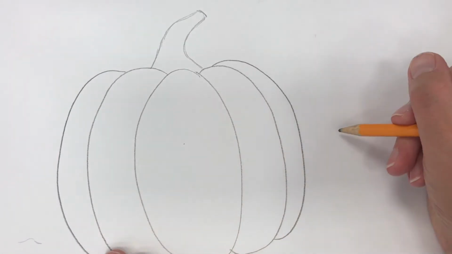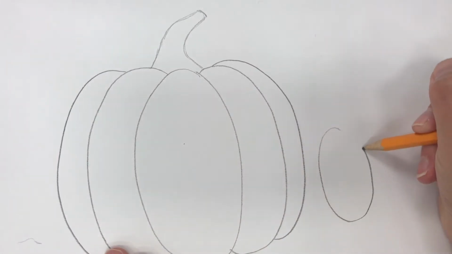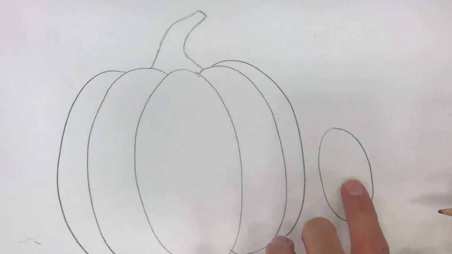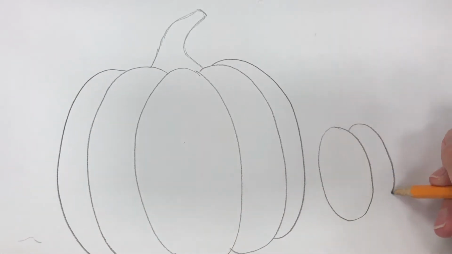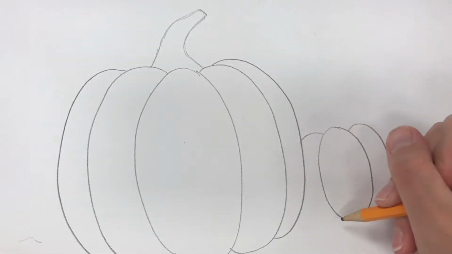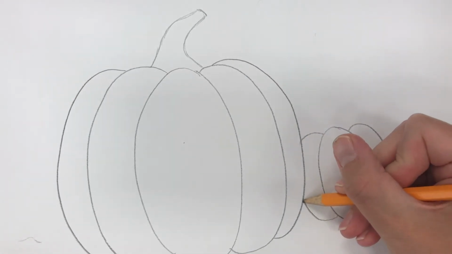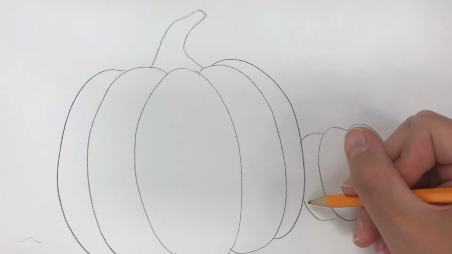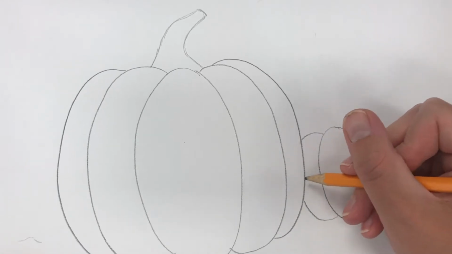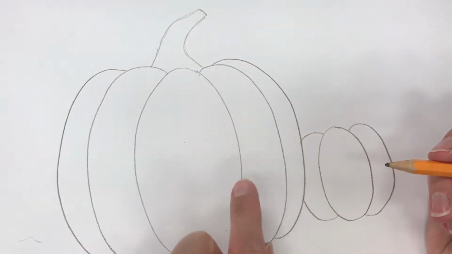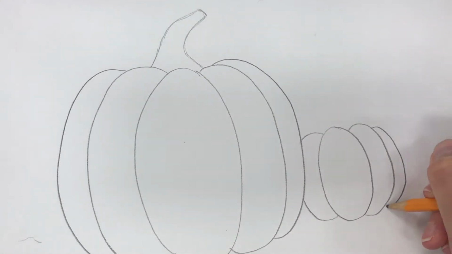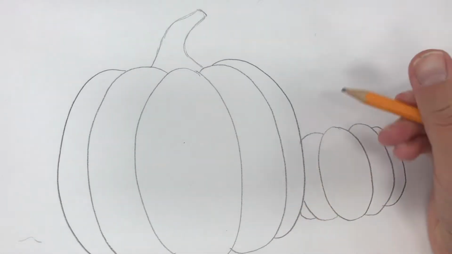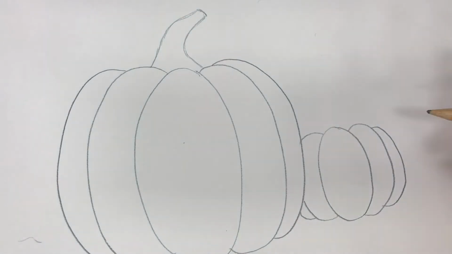So I'm going to start with my middle segment down here. You see how it's a lot smaller? Okay. And now I'm going to do those ears, those half ovals. Those are connected to it. And when I run into my pumpkin, I'm not going to draw over this line. I want to keep it there. So now it looks like my pumpkin is in front of the smaller one. And they don't all have to have the same amount of segments. Okay, so that pumpkin is done.